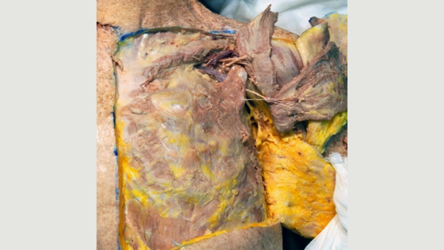Now, when we do the dissection, we can see that the superficial compartment consists of the skin, the superficial fascia, and the breast or the mammary gland, while beneath the deep fascia, the deep compartment consists of the muscles and the associated structures.